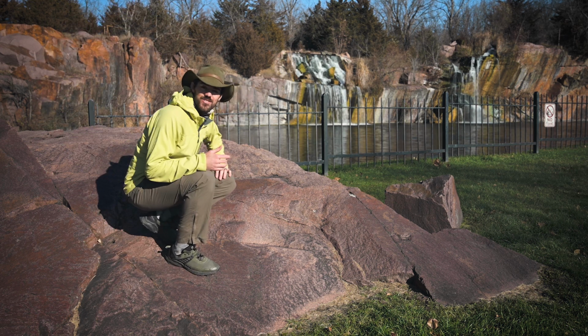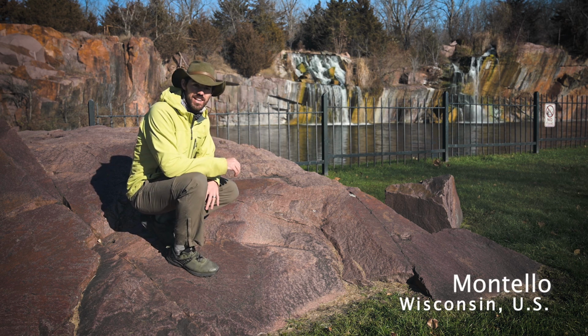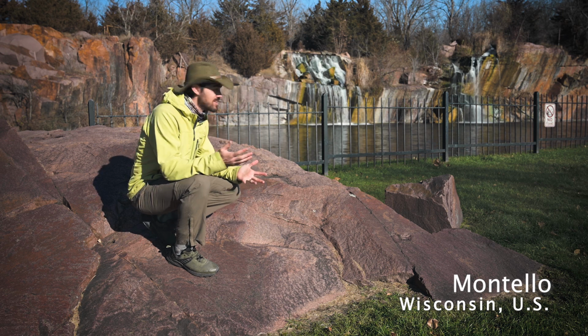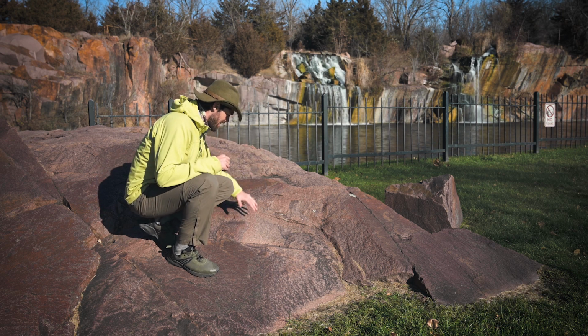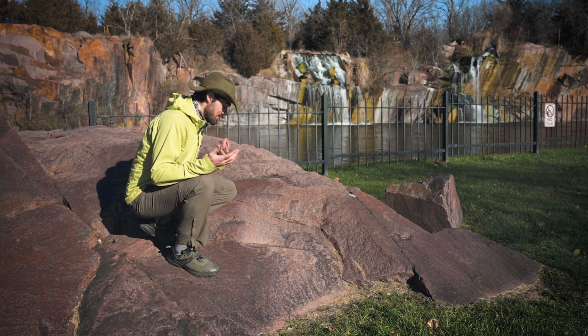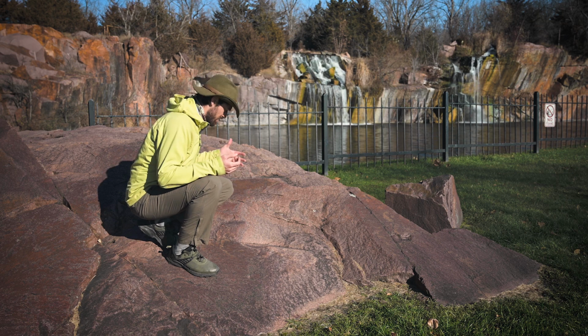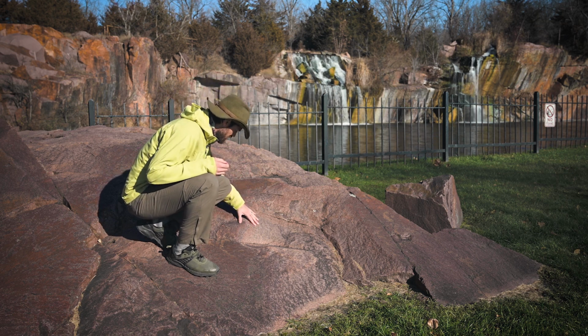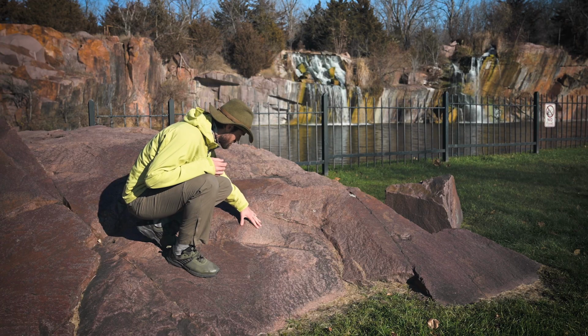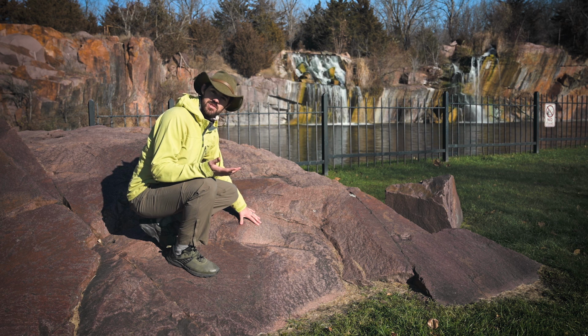Okay, so for our last stop here in this igneous rocks video, I thought I'd take you just into our backyard. I'm in Montello, Wisconsin, looking at a spectacular igneous rock. And so using what we've learned today, we can begin to identify this. Thinking first about its texture. Are these large or fine crystals? Can we see them with our naked eye or not? And what does that tell us about intrusive versus extrusive formation?